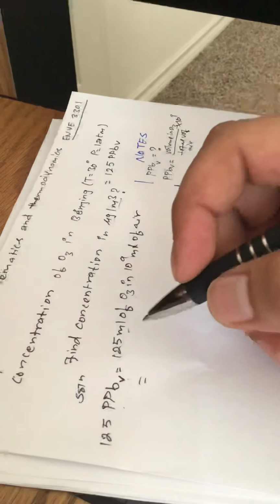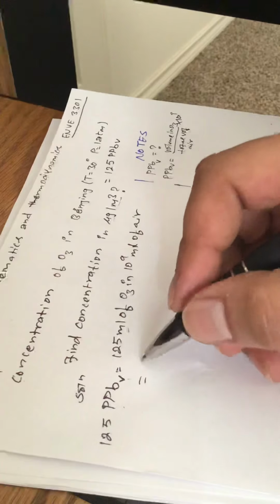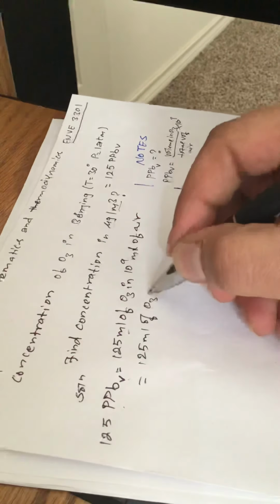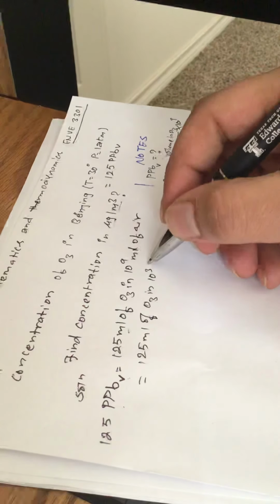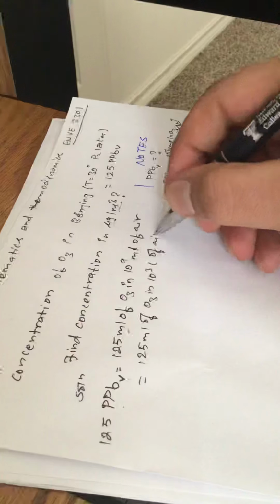So this equals 125 milliliter of O3 in 10 to the power 3 liter of air.